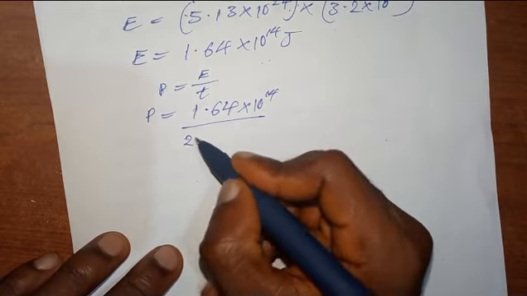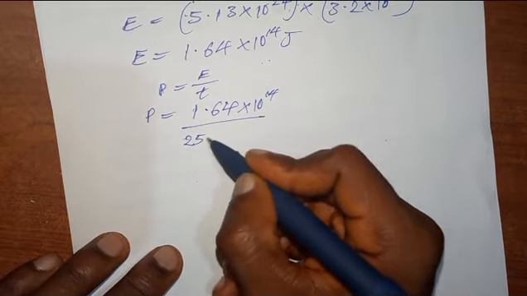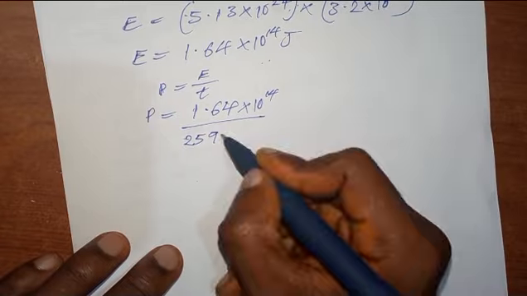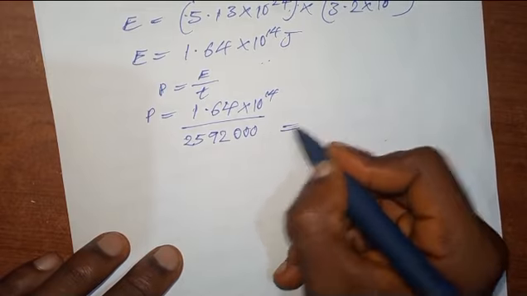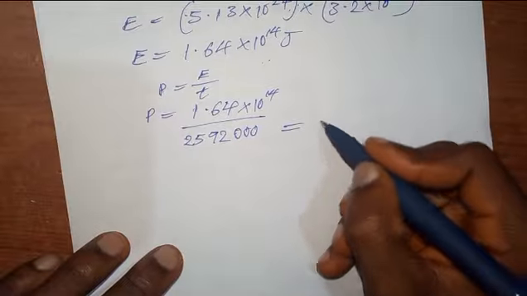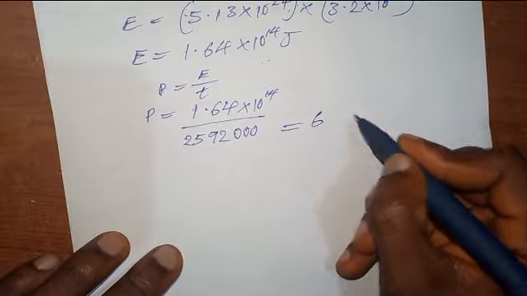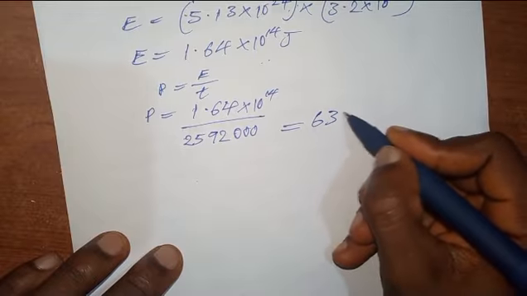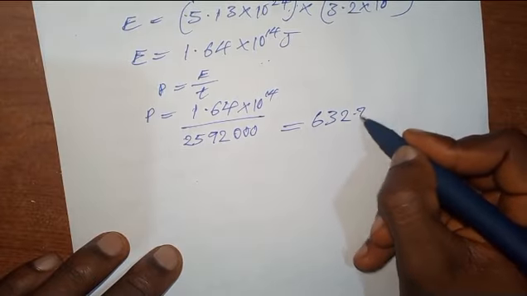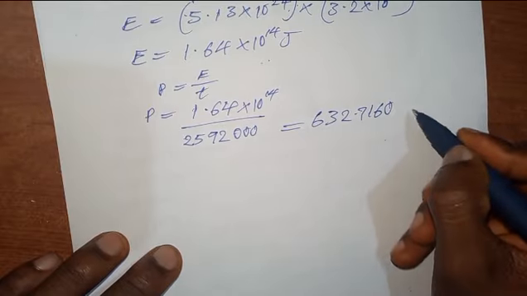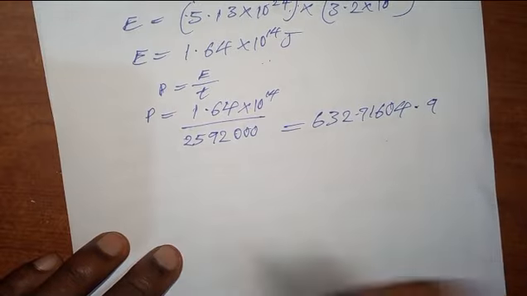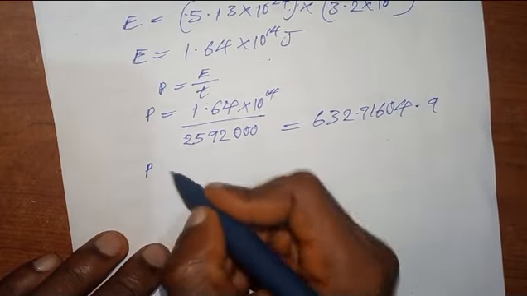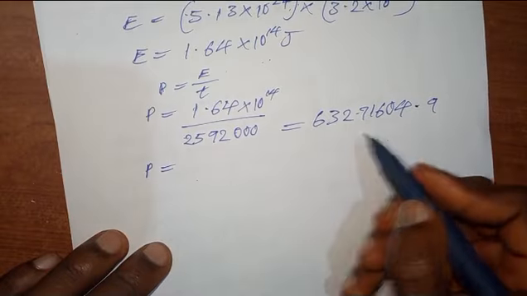I did not approximate it. I leave it the way it was. So, divided by 92000. Calculate it very well. You have P as 63 point something, 604.9. This one is too long. I can't leave the final answer like this, so I have to approximate it.